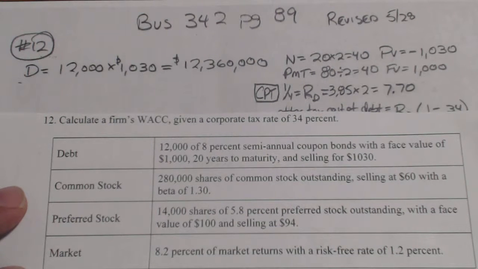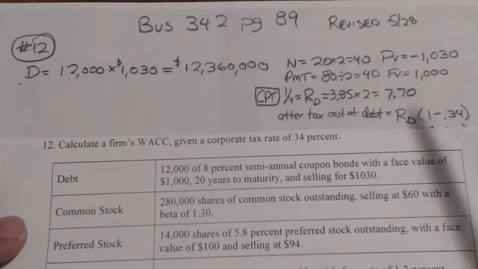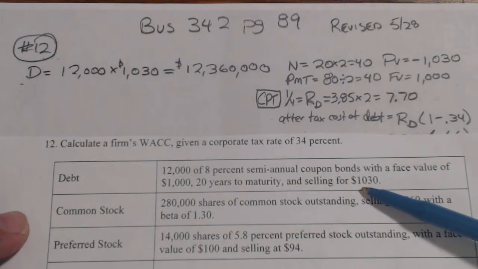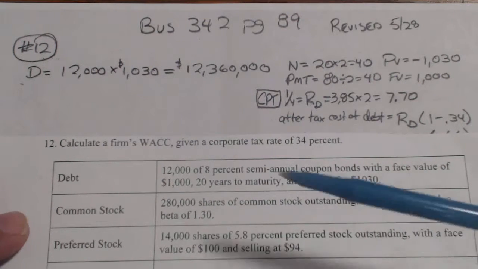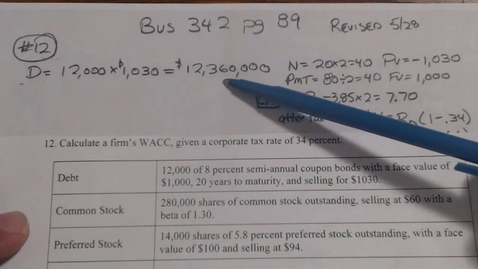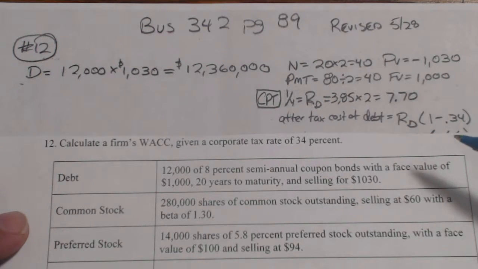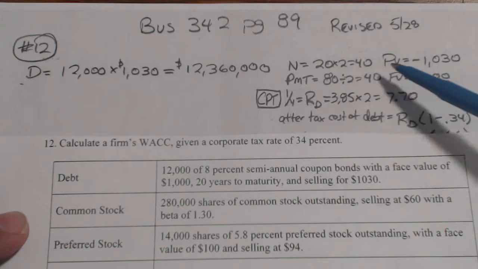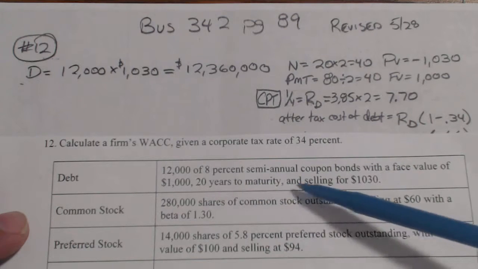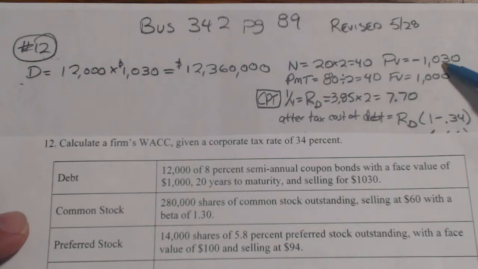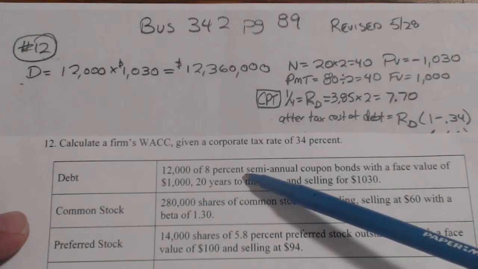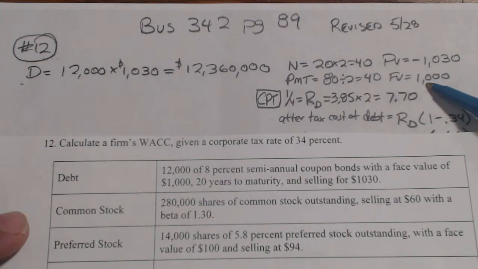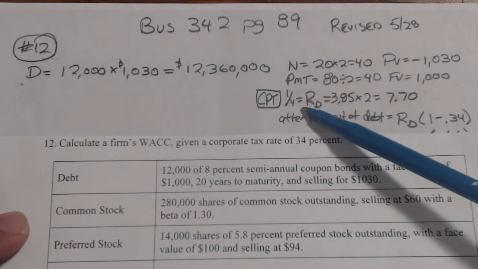So the first thing, let's do the debt, which is the bonds. Let's calculate that out. There's 12,000 of them. Remember, you do everything for their value based on the current market price. So 12,000 of them times 1,030 is 12,360,000. You go through and figure out what the IY is. These are semi-annual, so N is 20 years times 2, which is 40. Present value is 1,030, so you make that negative. That's the current price. Payment, it's an 8% semi-annual coupon, so $80 based on the 1,000 face divided by 2 is 40. Future value is 1,000.